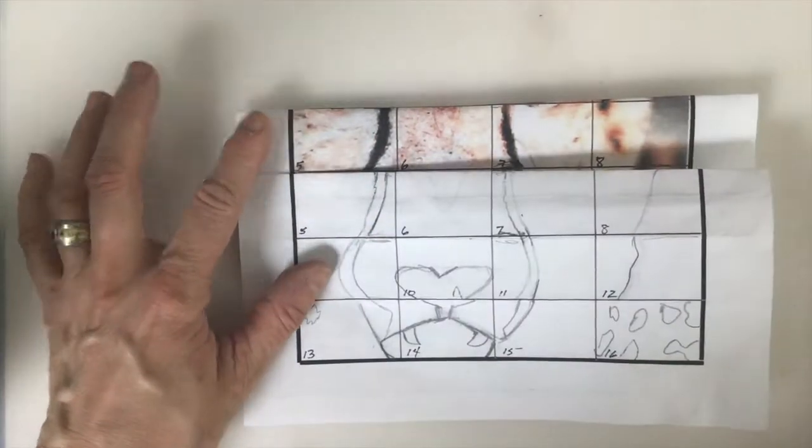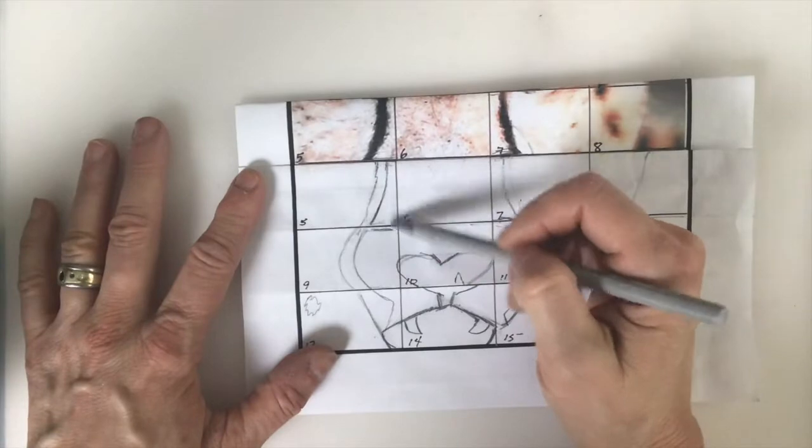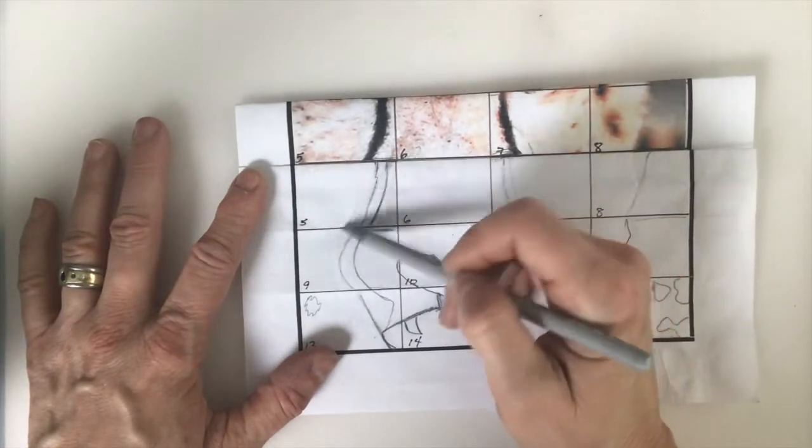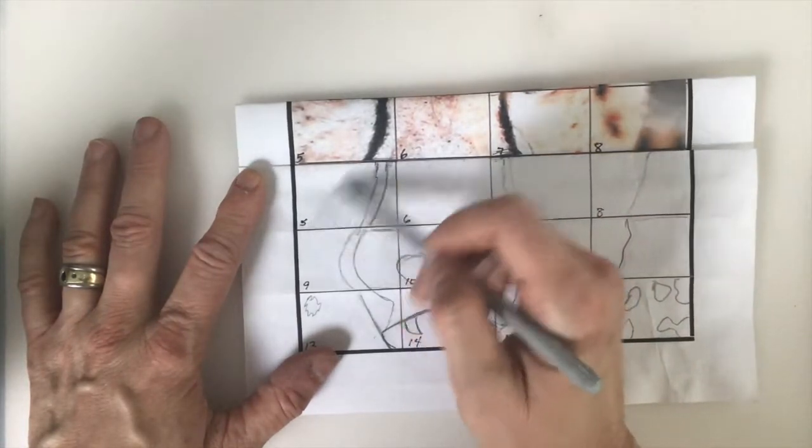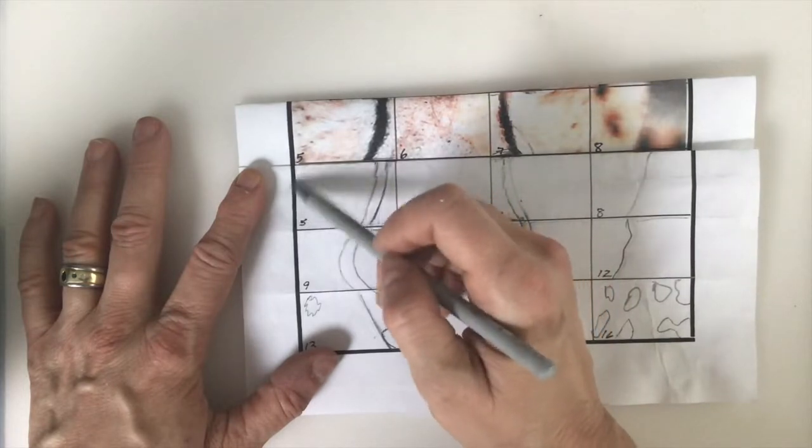But what I'm going to do is I'm going to put a light layer of gray filling in this first square. Very pale layer of gray.